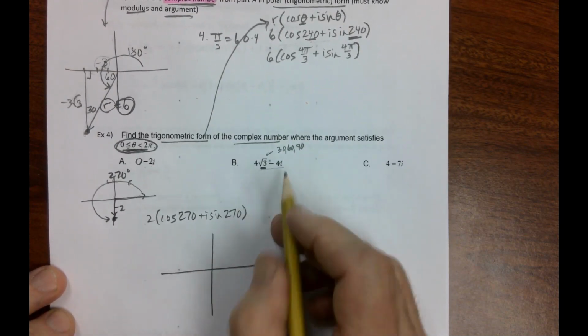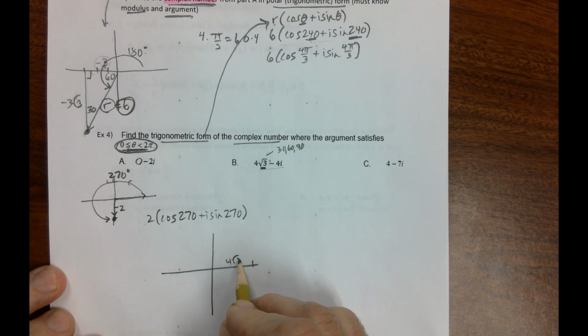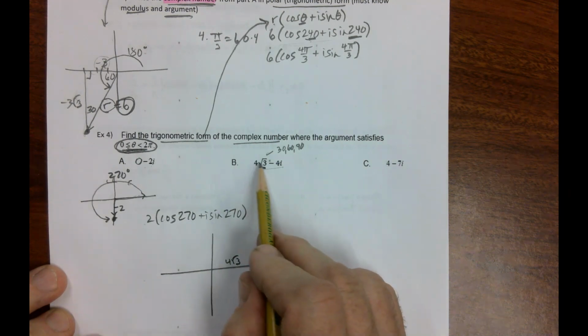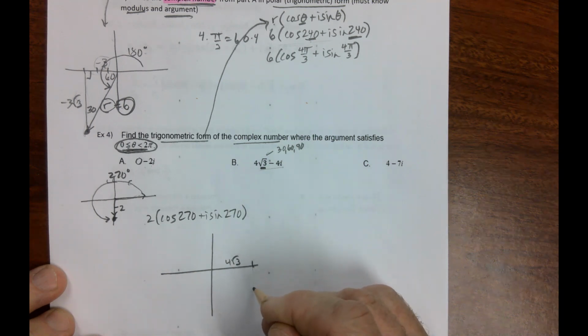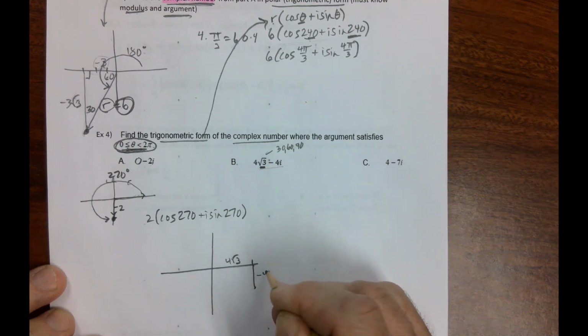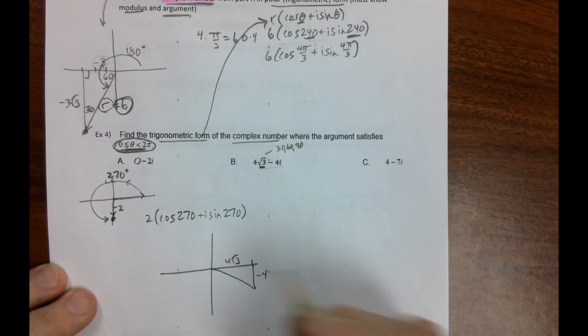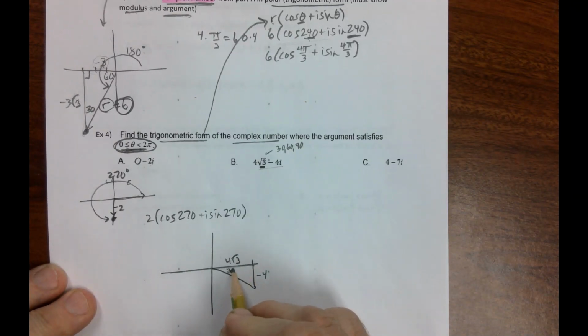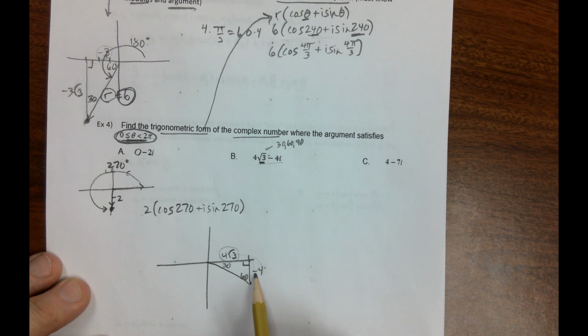We're going to start by plotting the point. So 4 square root of 3. Now just so you know, that's 4 times 1.7, which is like 6.8. So when I go down 4, I shouldn't go down that far, so that it looks proportionate, so that I can recognize this. Look at, that's 30. How do I know that? Because this side is this side times the square root of 3. That makes this 60, that makes that 90, and now we're ready to go. If that side is 4, this has to be 8, which is my r.